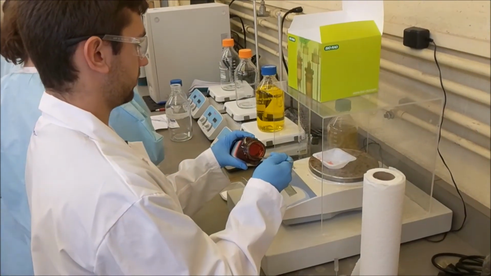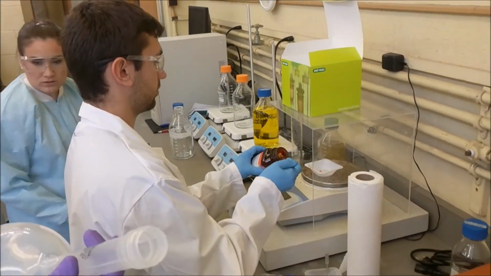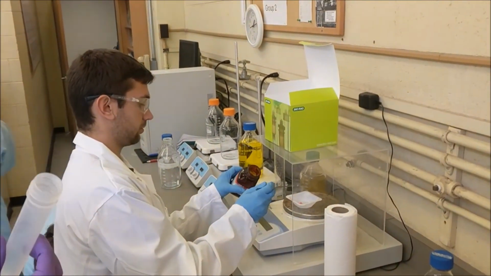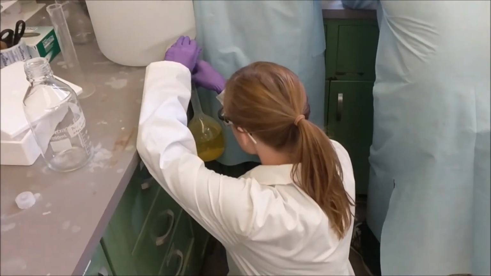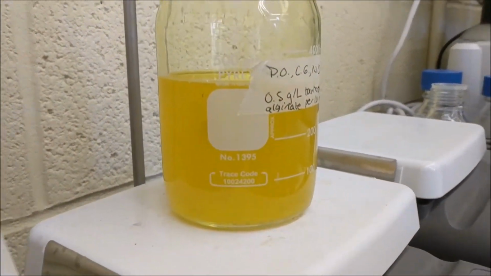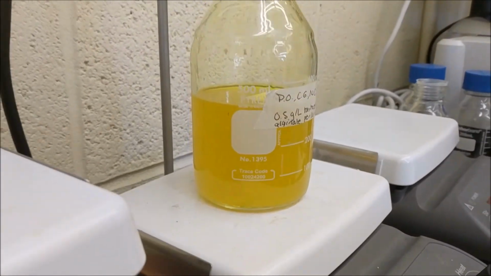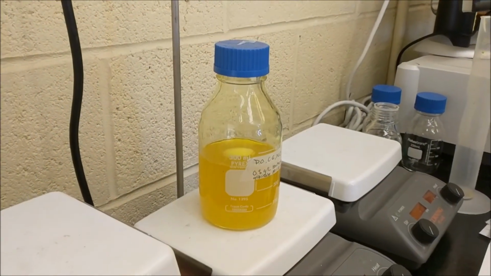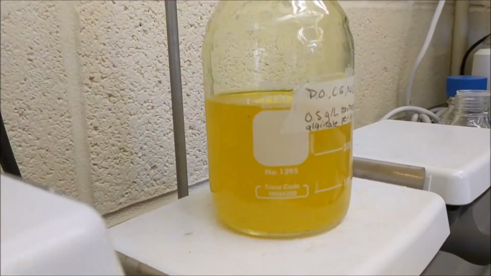Before beginning the experiment, it was necessary to prepare the required solutions. The first solution prepared was a tartrazine solution that contained 0.5 grams of tartrazine for every 1,000 milliliters of water. Roughly 300 milliliters of an alginate solution was then prepared by combining 3 grams of alginate with 300 milliliters of this new tartrazine solution. The solution was placed on a stir plate and mixed until a smooth, uniform yellow solution formed.